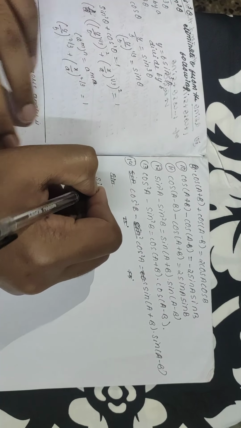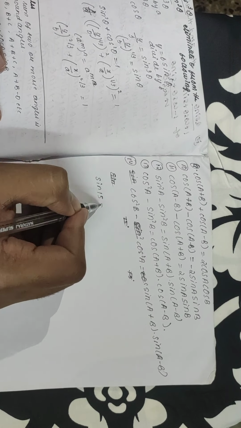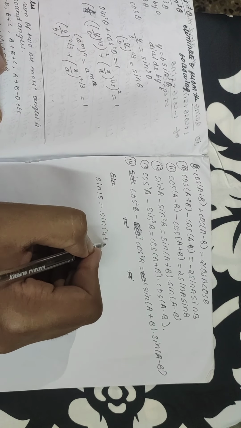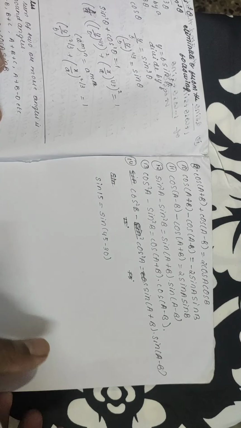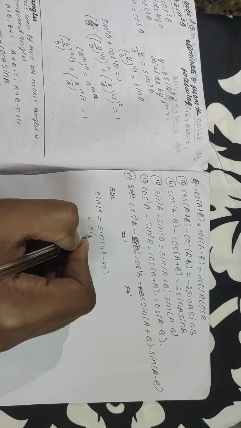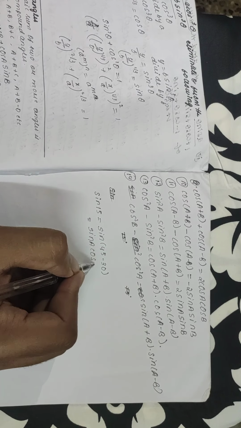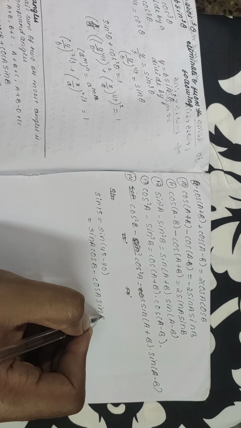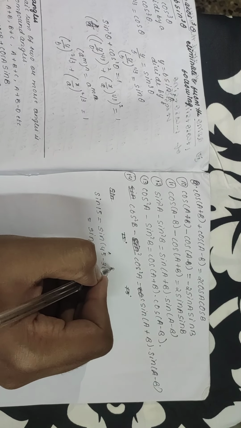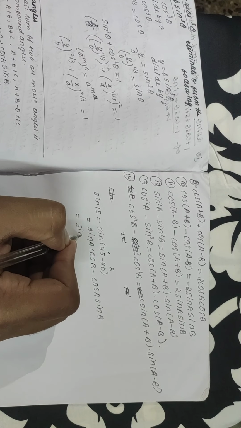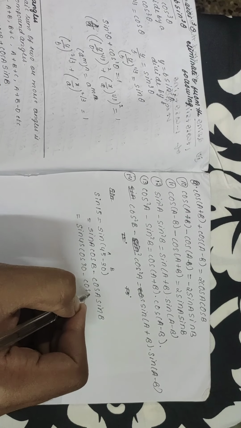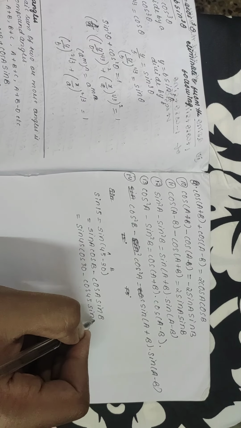Next formula is sine 15. Sine 15 can be written in the compound angles formula as 45 minus 30, as this is in the form of sine of a minus b, which means sine a cos b minus cos a sin b. Here a is 45 and b is 30. Substitute the angles. Sin 45 cos 30 minus cos 45 sin 30.